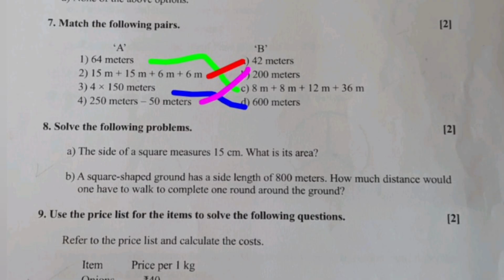Let's move to the next question. Question number 7. Match the following pairs. In group A, it is given 64 meters. Second is 15 meter plus 15 meter plus 6 meter plus 6 meter. Third is 4 into 150 meters. Fourth is 250 meters minus 50 meters. And in group B, 42 meters, 200 meters, and 8 plus 8 plus 12 plus 36 meter, and D is 600 meters.